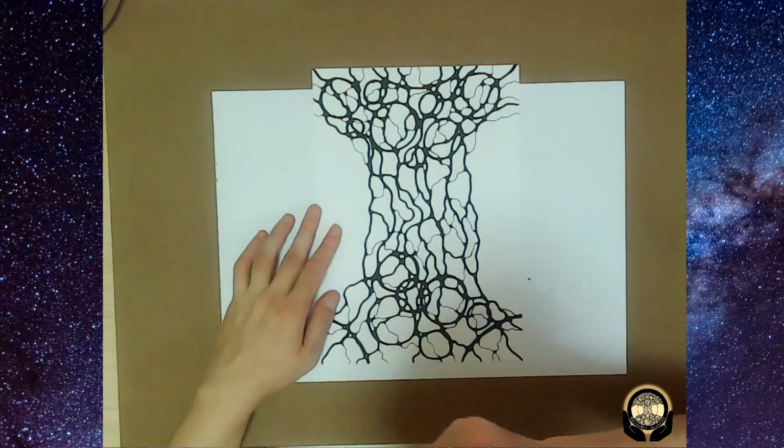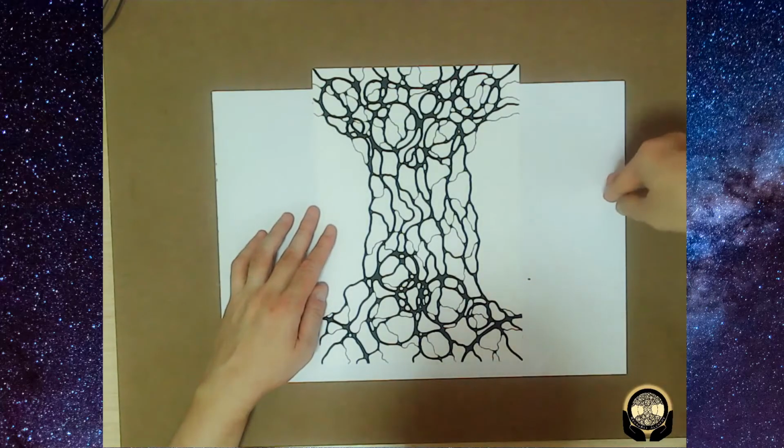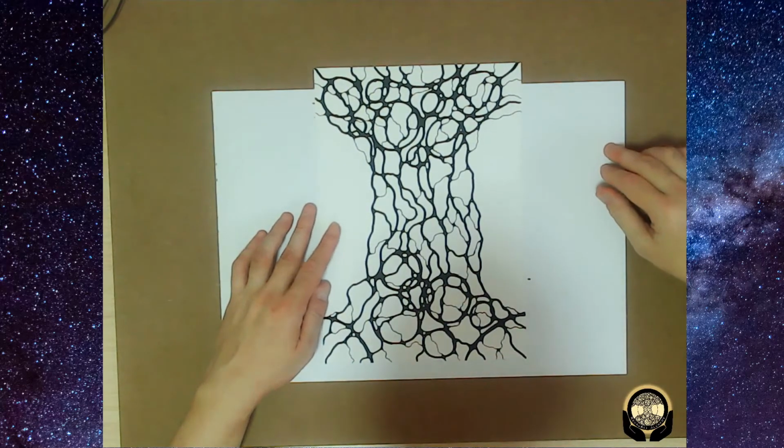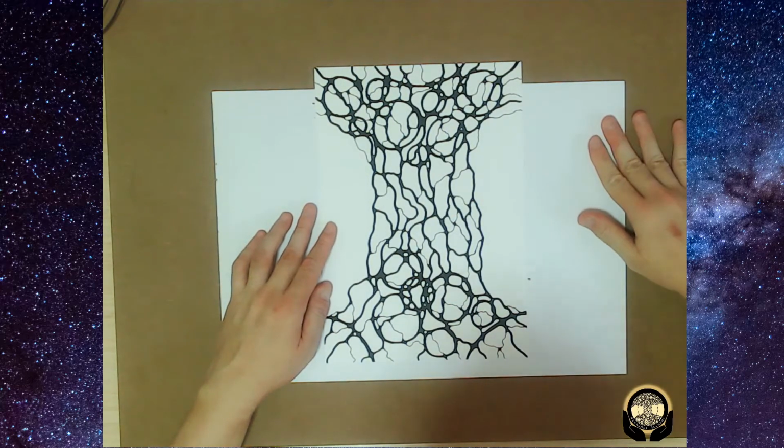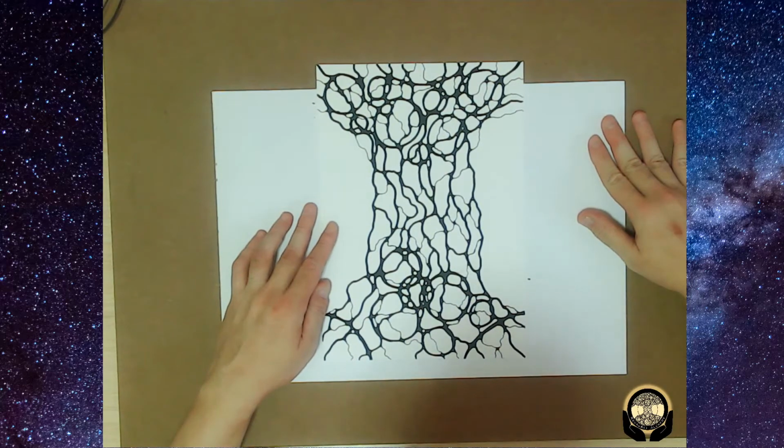For this coloring, I am probably going to experiment with watercolor pencils. You can use whatever you have on hand.